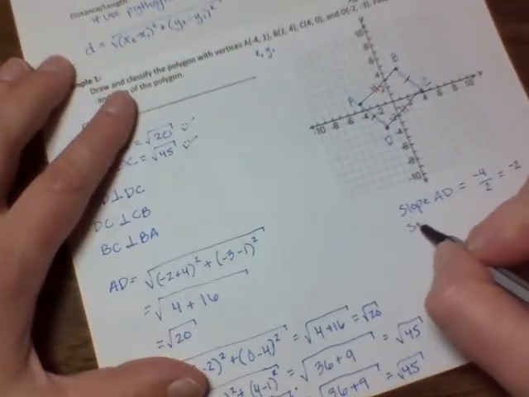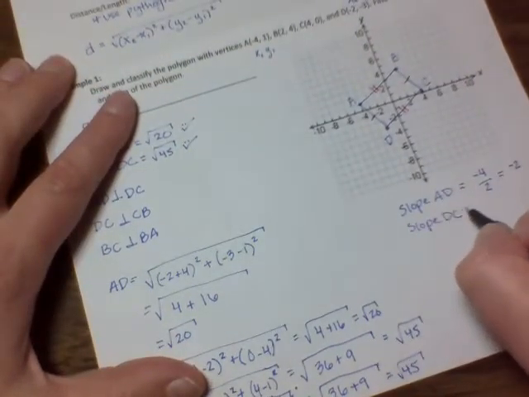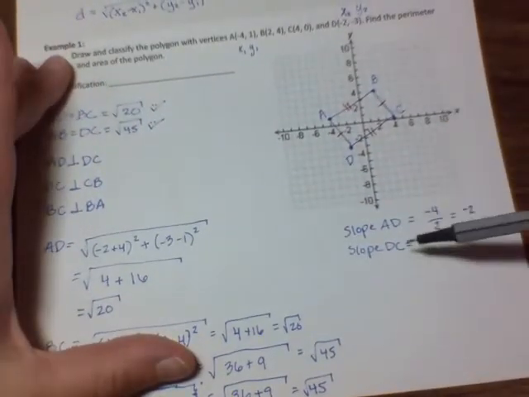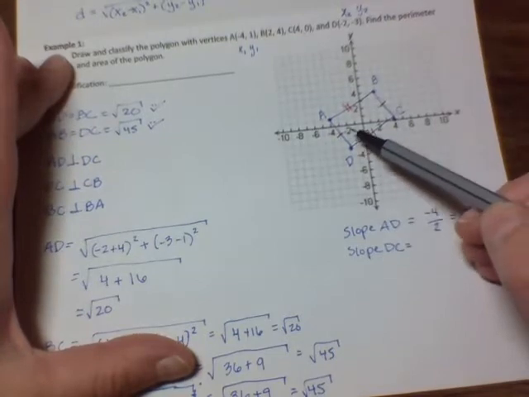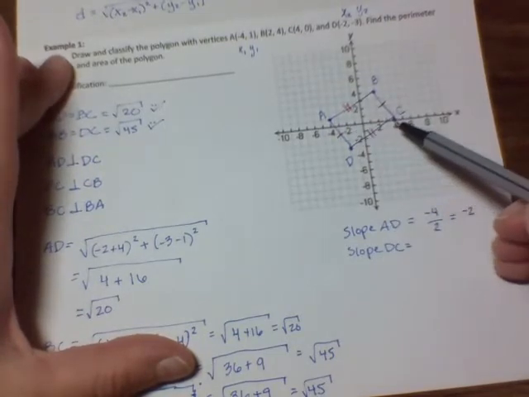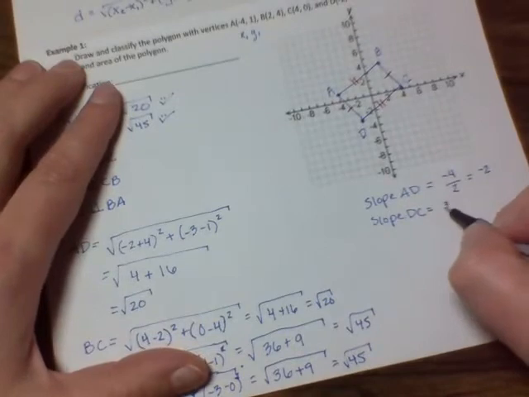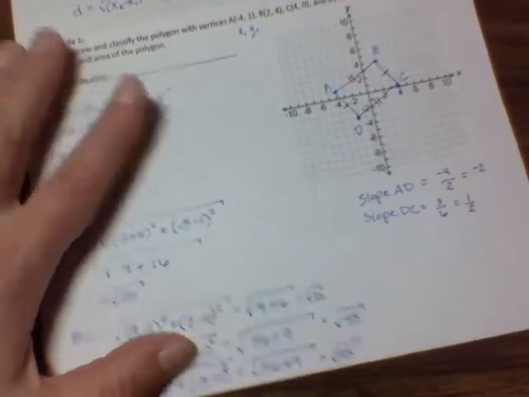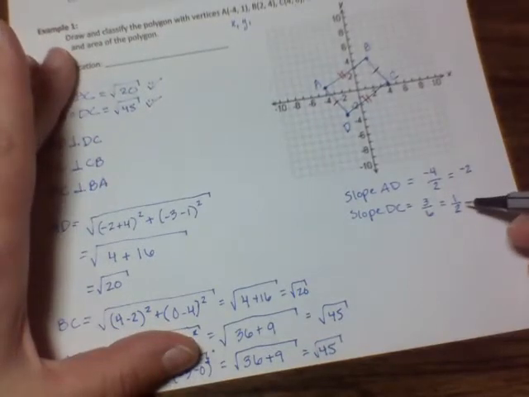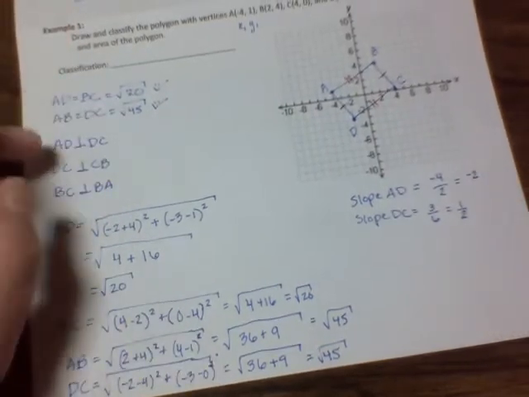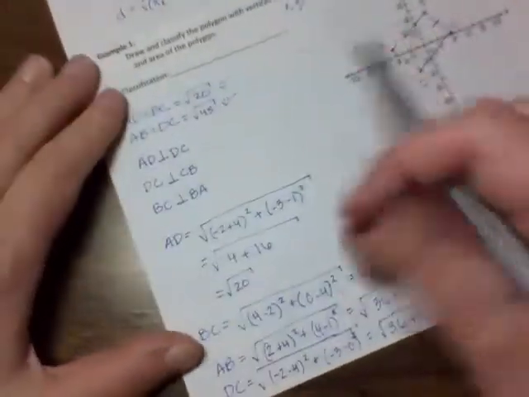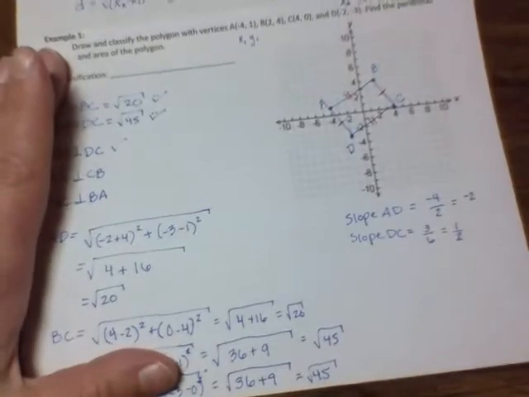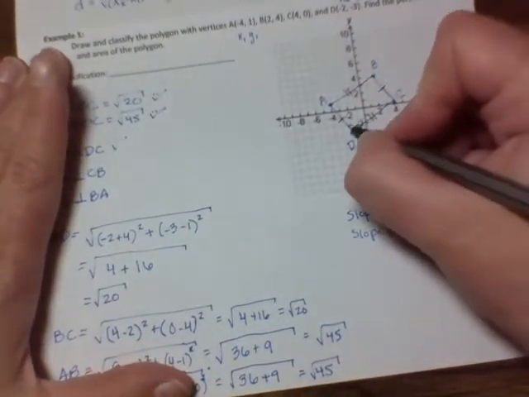Then we want the slope of DC, so we can say that they are perpendicular. So from D to C, you're going to go up 3 and over 6. So that's a rise of 3 and a run of 6, which means that we have a 1/2 as the slope. And since these are opposite reciprocals, that means that they are perpendicular. So those two are perpendicular, which means I can say that AD and DC have 90 degrees right here.